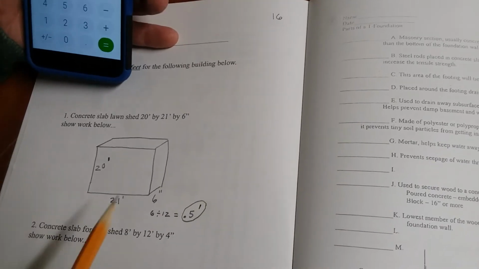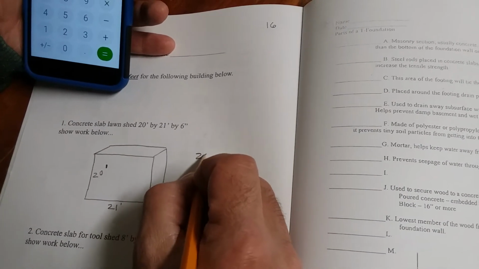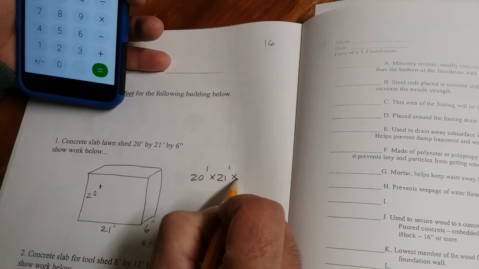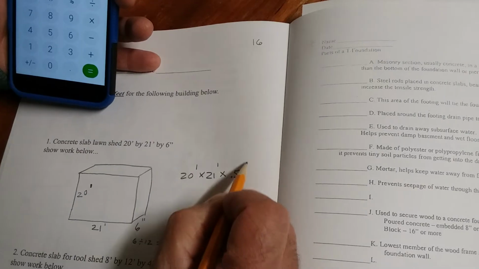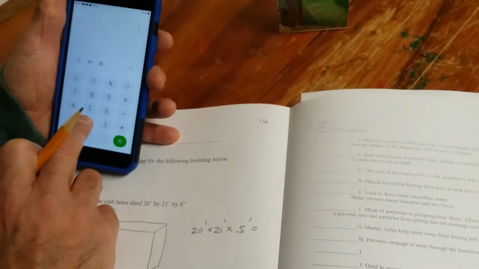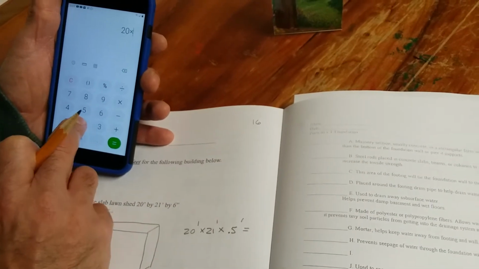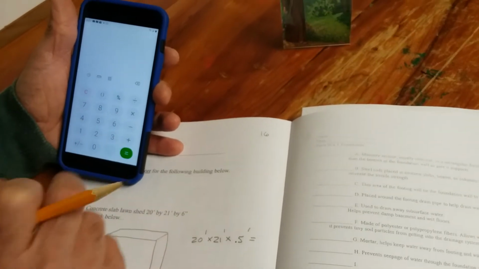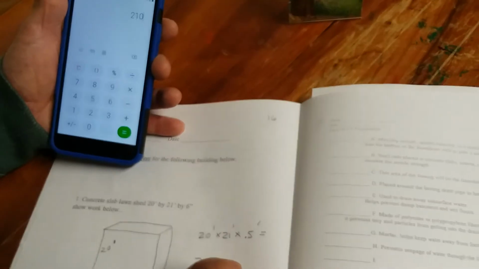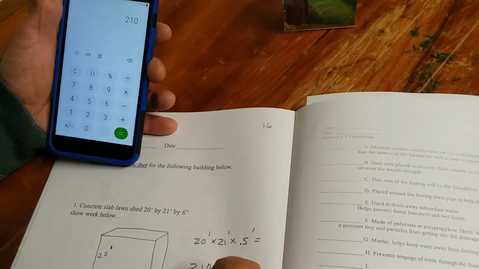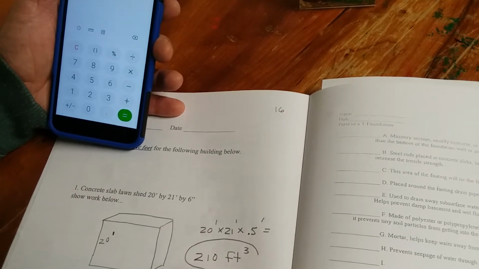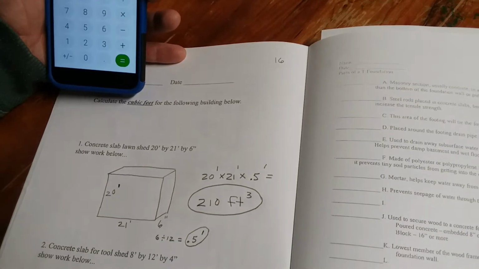All you have to do now is take the numbers: 20 feet multiplied by 21 feet multiplied by 0.5 feet. Let's do that. So we have 20 times 21 times 0.5 equals 210. And I write cubic feet like this. And this is the answer for this one. Okay, so I want you to do this one.